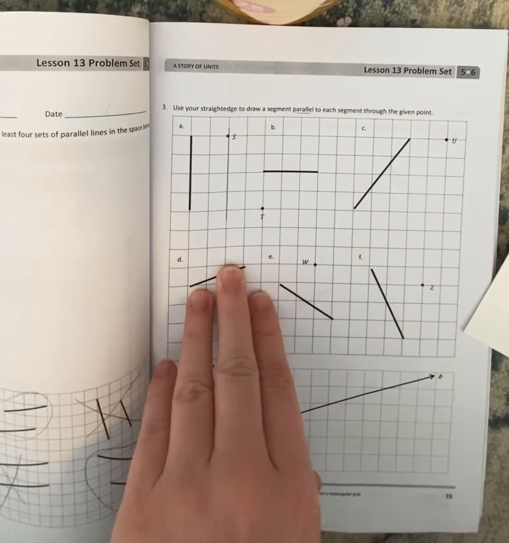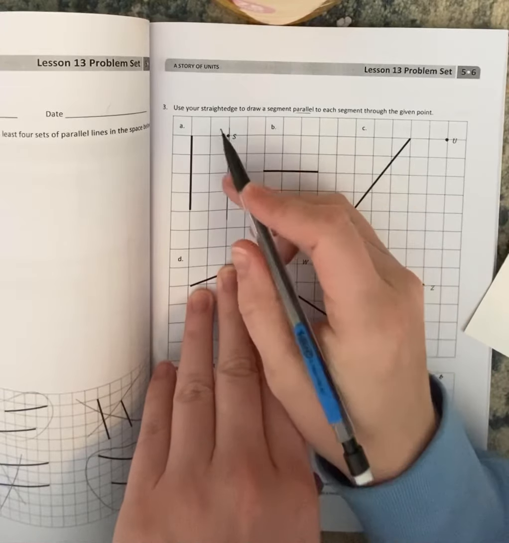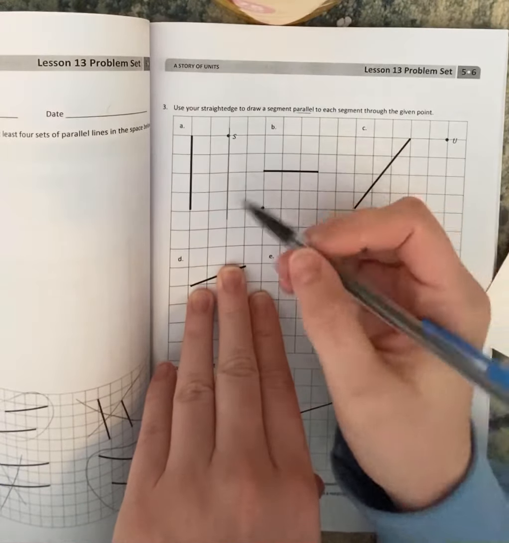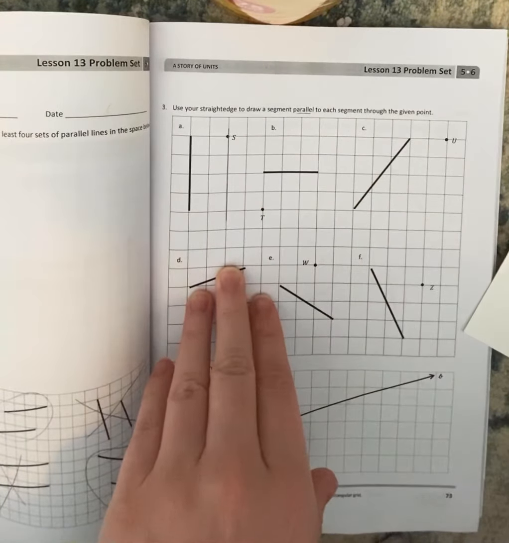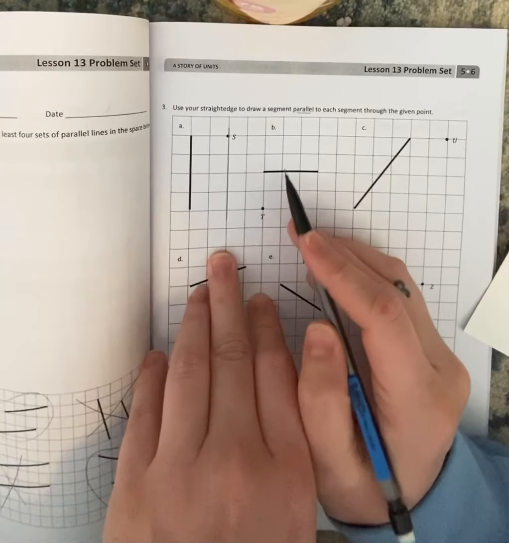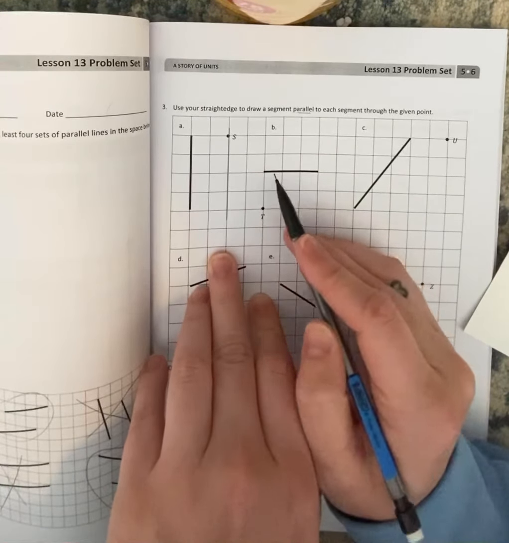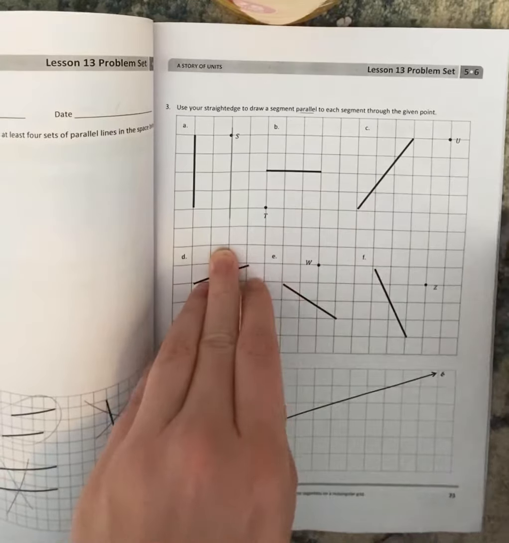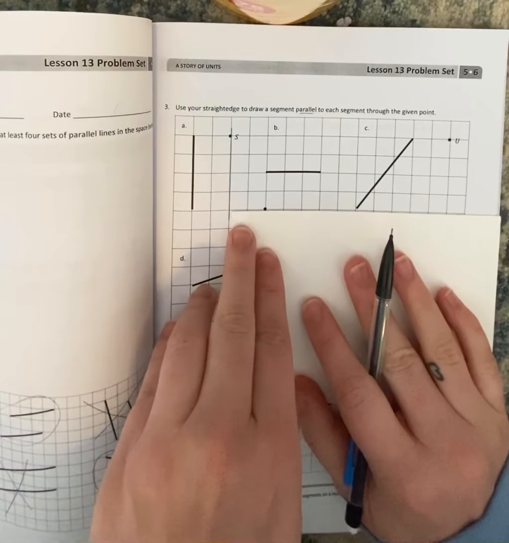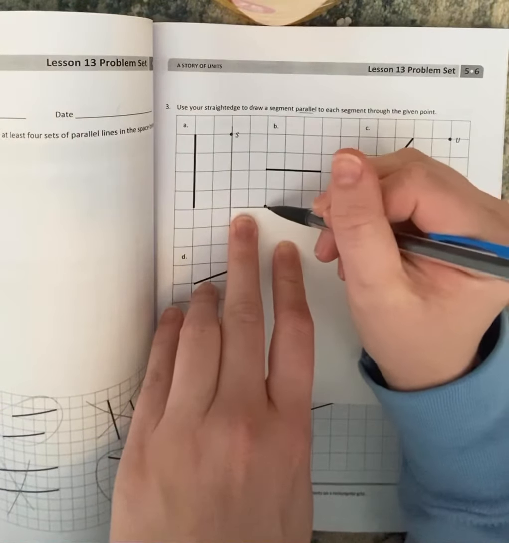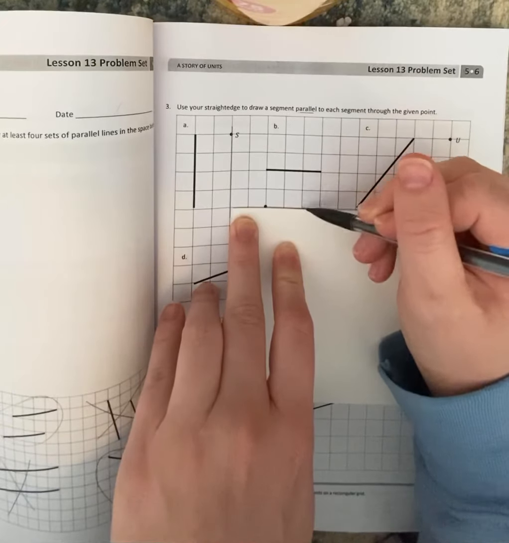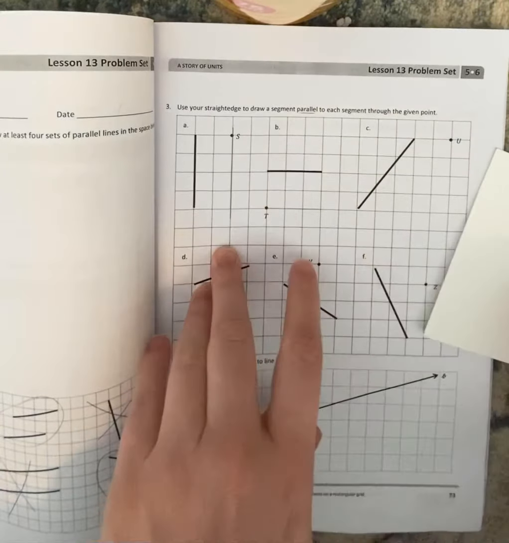And it actually says use a straight edge to draw a segment. So I'm not going to put arrows on the end because that's a segment right there. Here I have B. Here's my segment. Here's the other segment. To make them parallel, draw a straight line through here. These lines are 2 apart. These lines are 2 apart.